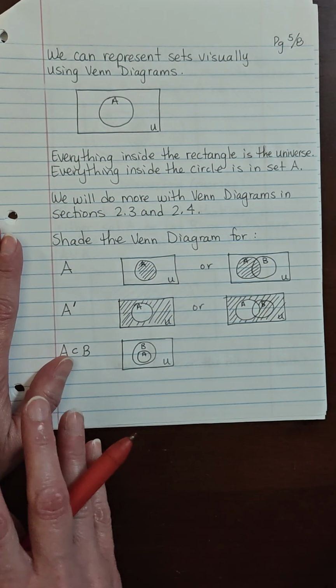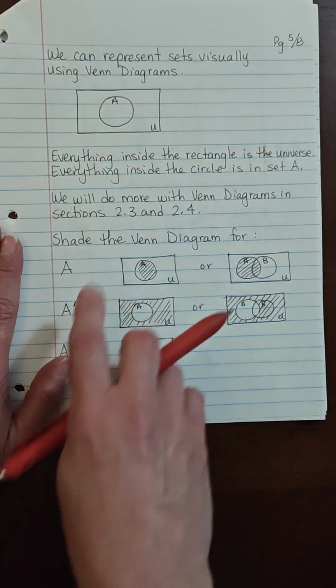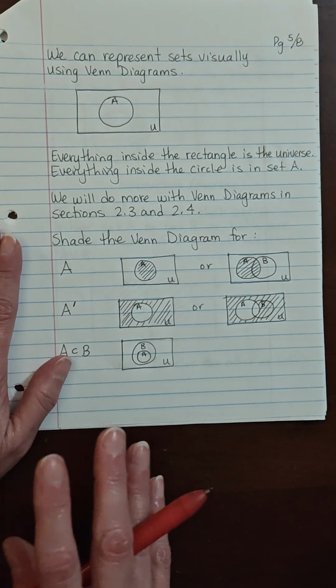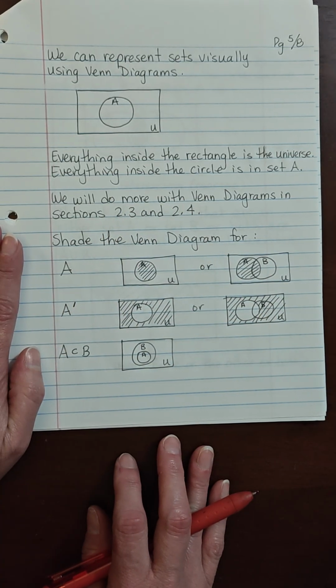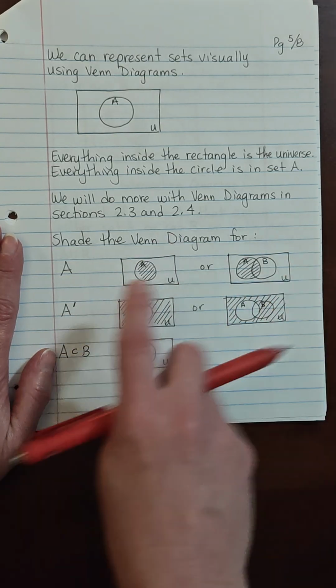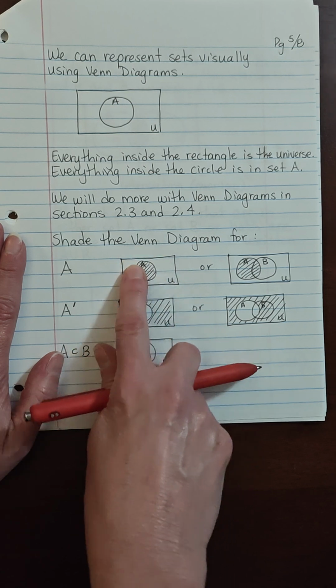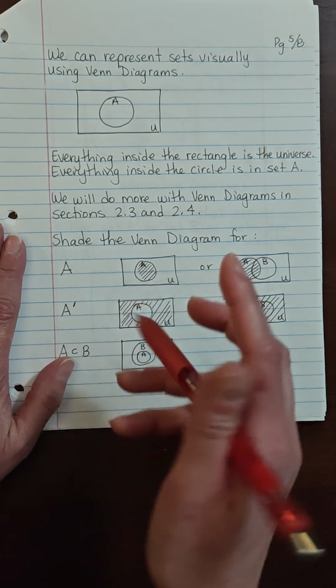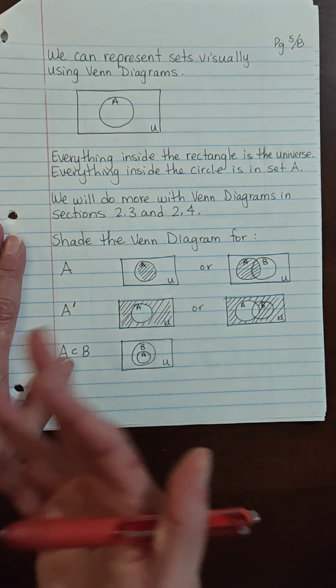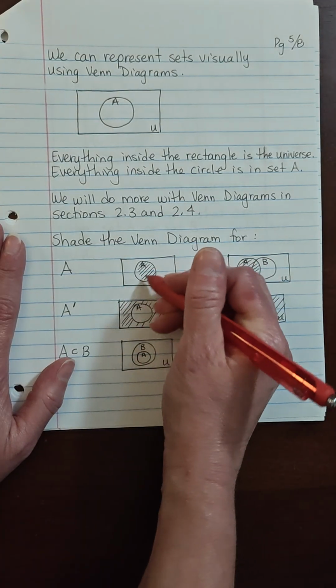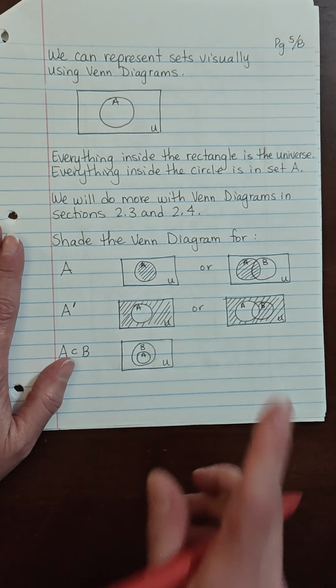We're going to do more with Venn diagrams in the next 2 sections, but for now we're just going to do a slight introduction. Okay, so the Venn diagram for A. If I just draw a single circle representing A, and I want to represent where set A is, I could shade just inside that circle.